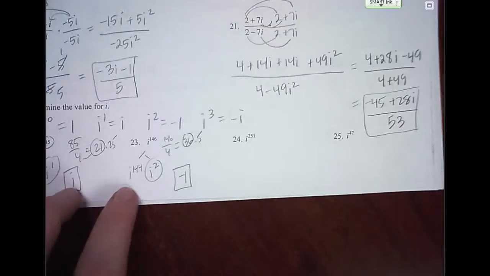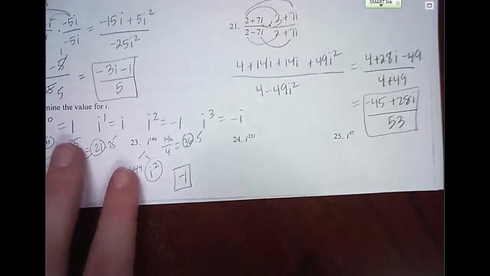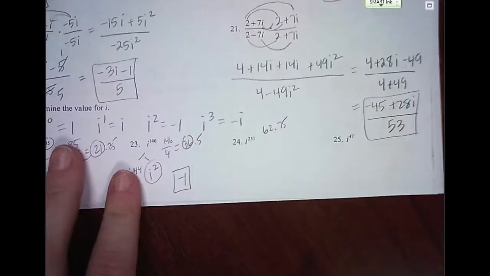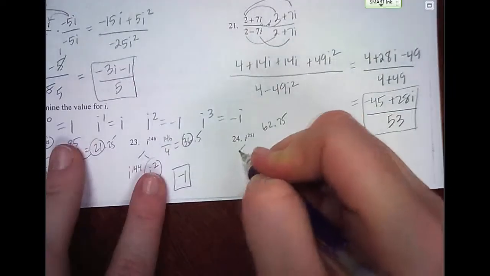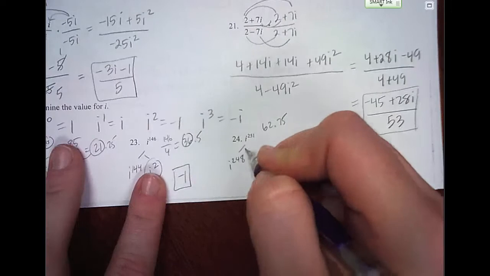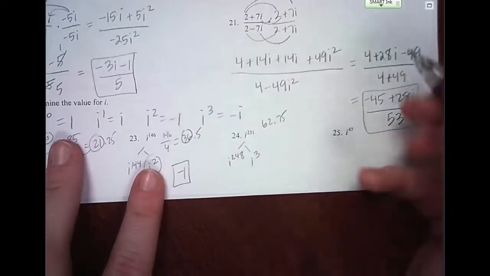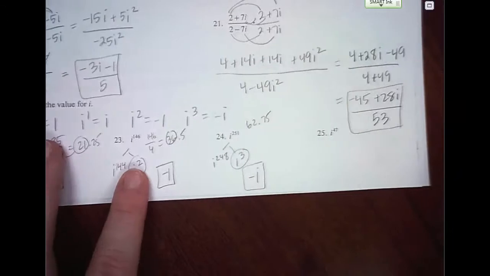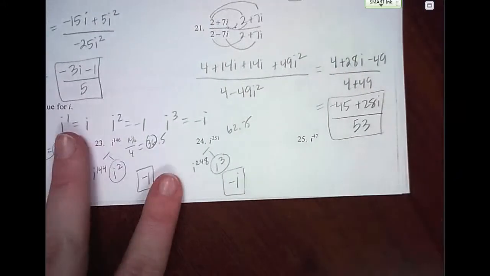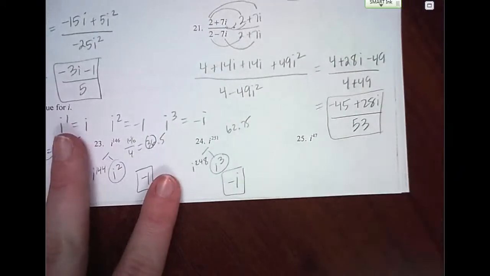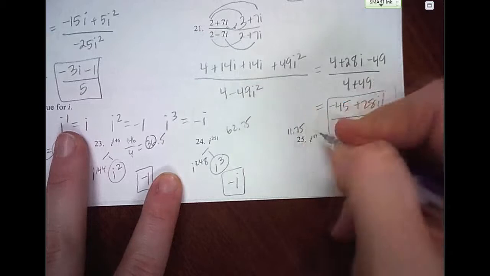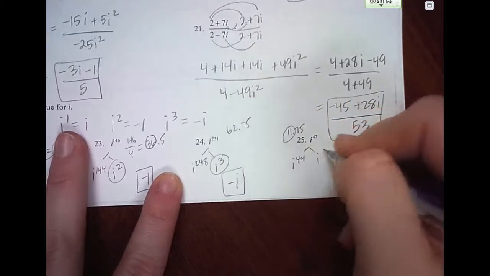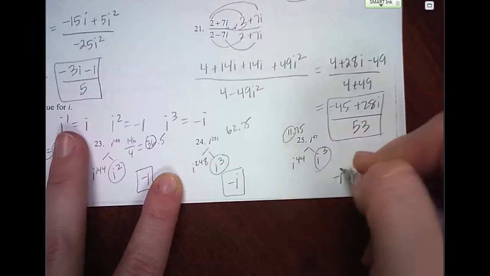251 divided by 4 is 62.75. 62 times 4 is 248. So there's 3 left over. So since I have i cubed, my answer is negative i. And the last one, 47 divided by 4 is 11.75. 11 times 4 is 44. 3 left over. So negative i again.